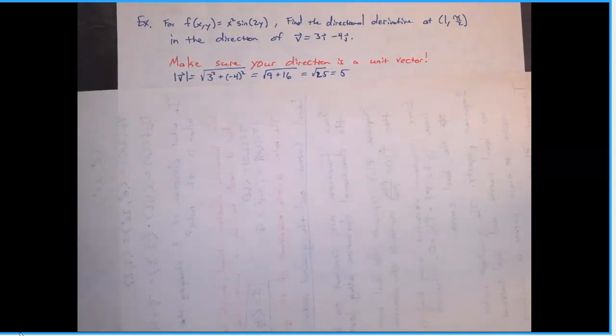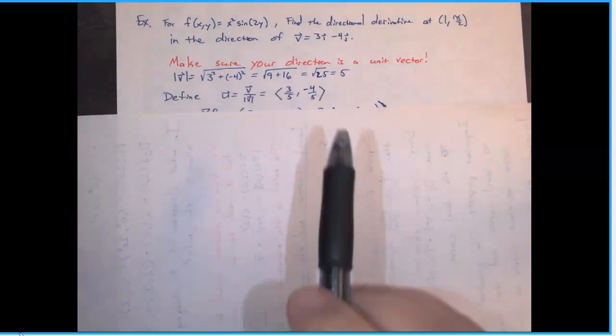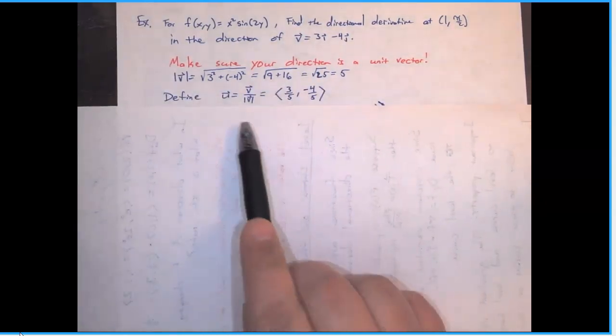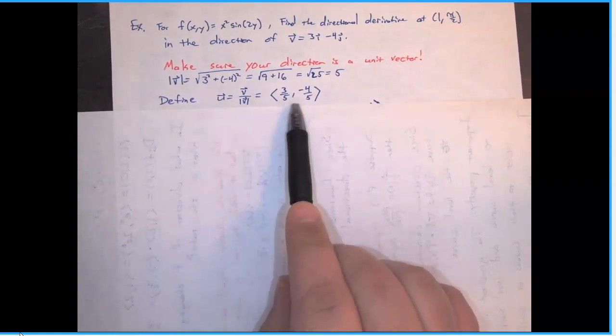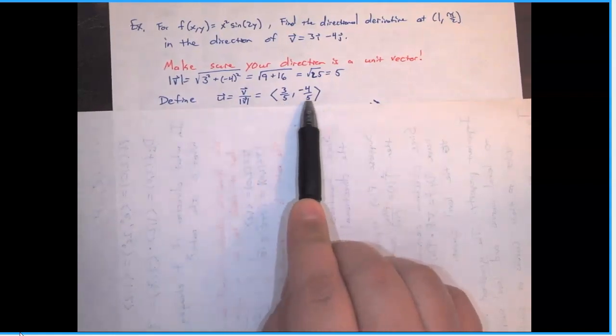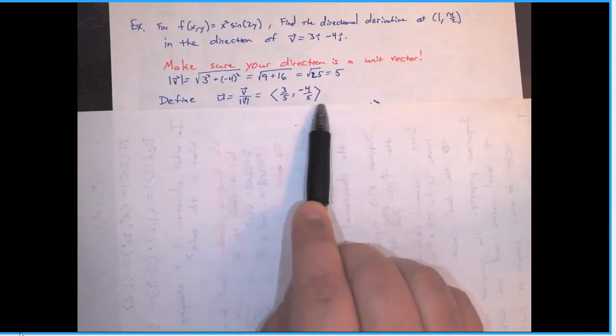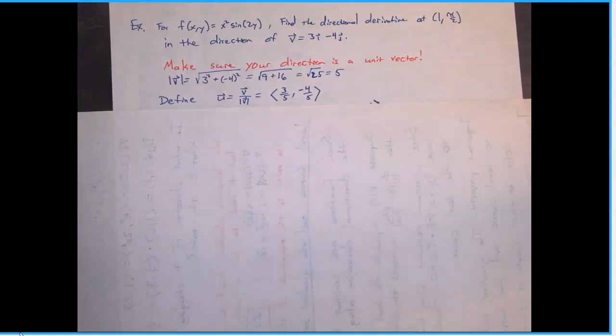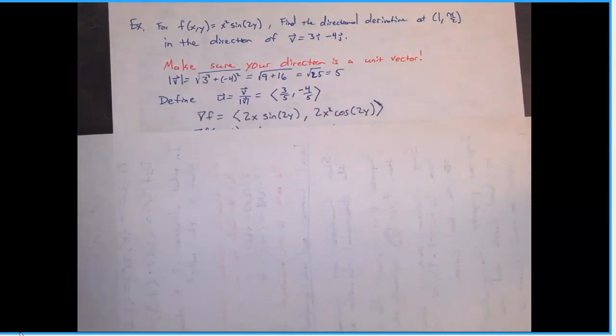And then we divide v by its magnitude. That gives us a unit vector. So our direction vector u is going to be v divided by its magnitude, (3/5, -4/5). And now this is a unit vector going in the direction where we want to take our derivative. From here, it's exactly like the other example. We're going to calculate the gradient.